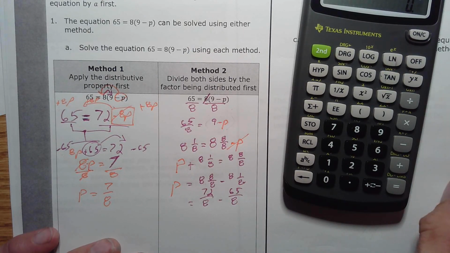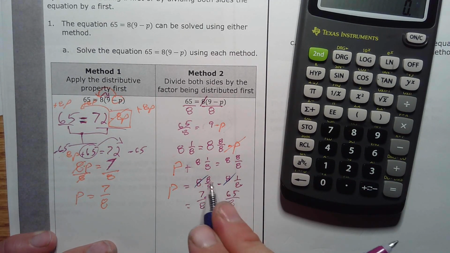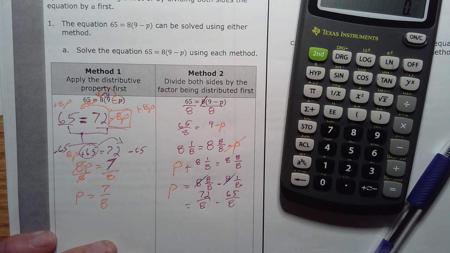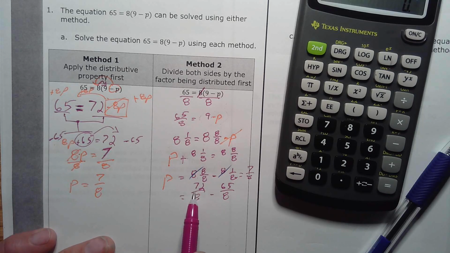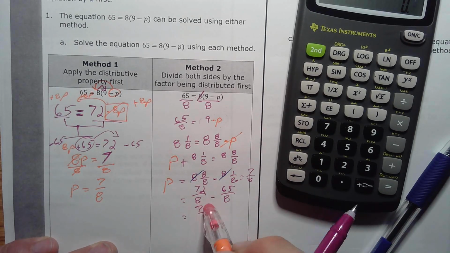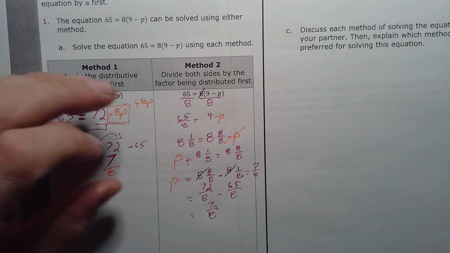Either way, you can say that the 8's cancel out, and then you have left 8 minus 1, and you have 7/8 left. Or it's 72 minus 65, which is 7/8. Okay, so that's how you do that.